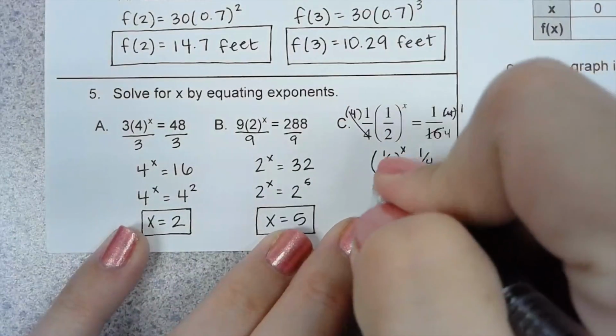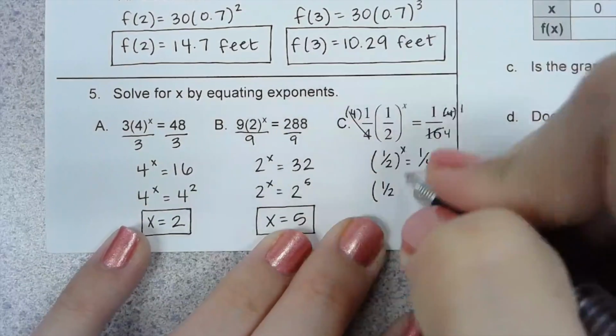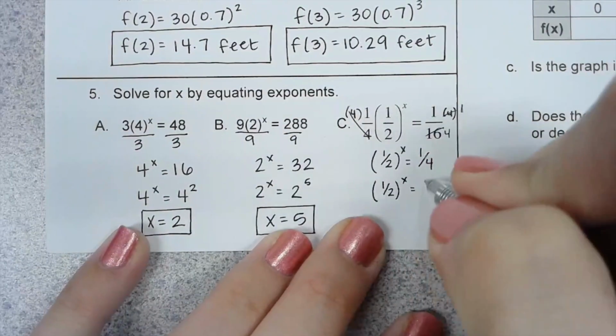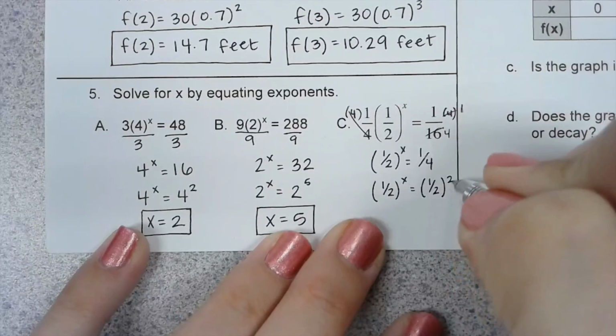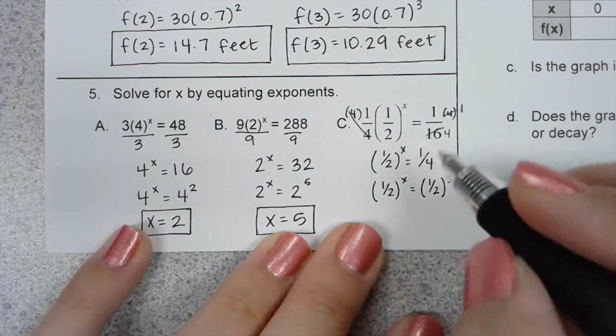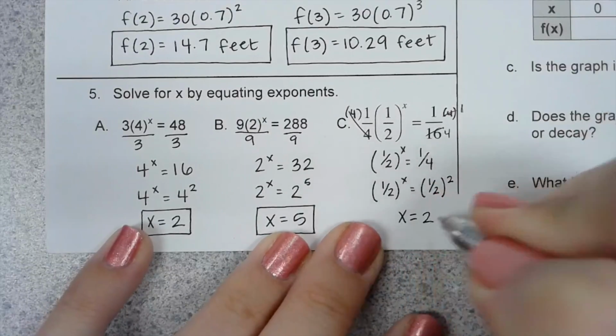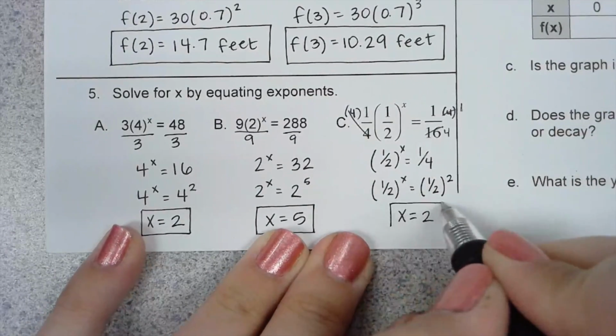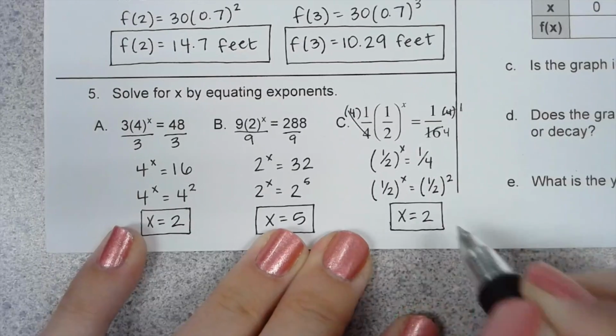The other way you could do it is you could write it by equating the exponents. So 1/4 is 1/2 raised up to the 2nd power. 1 squared gives you 1, 2 squared gives you 4, and so that's how for this last problem you would know that x had to be equal to 2, and that would yield the correct answer to the question.